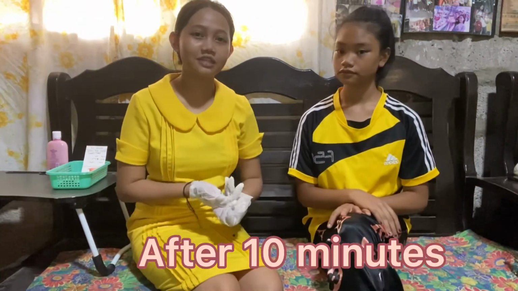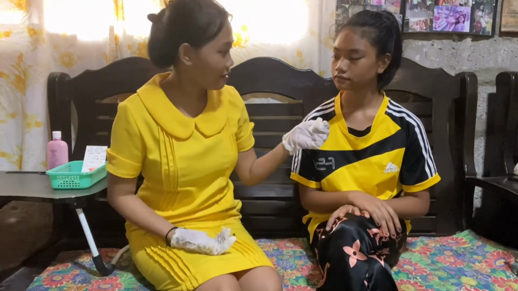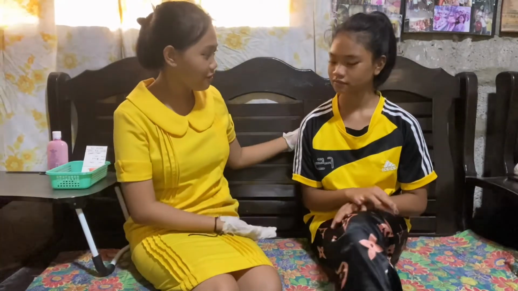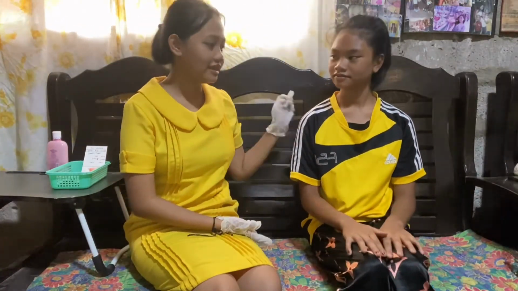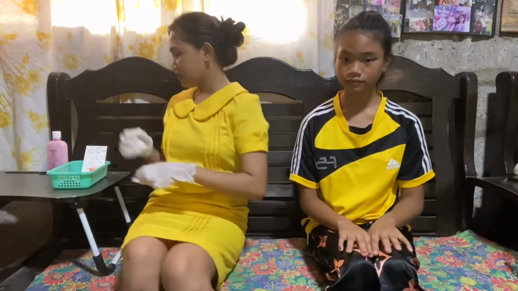So, after 10 minutes po, na-dissolve na po yung ating medication sublingually on the patient's tongue po. Ayan po. And then, next po is to assist the patient in a comfortable position, sitting position po. Okay na po ba kayo sa position nyo? And then, keep the side rails upward po so that we can secure the safety of our patient. And then, dispose all used materials and then rearrange the reusable bowl.